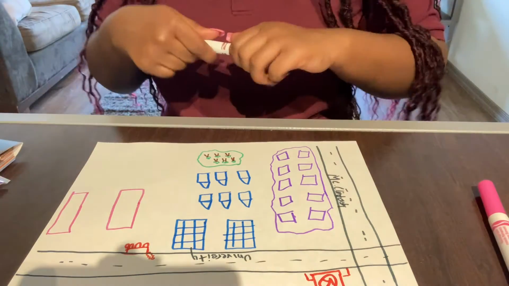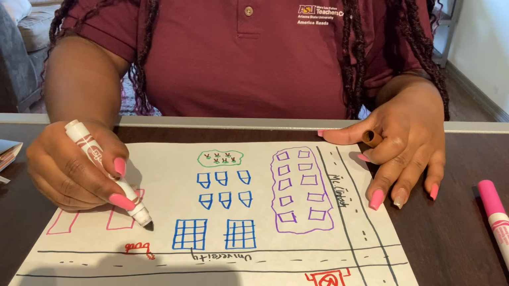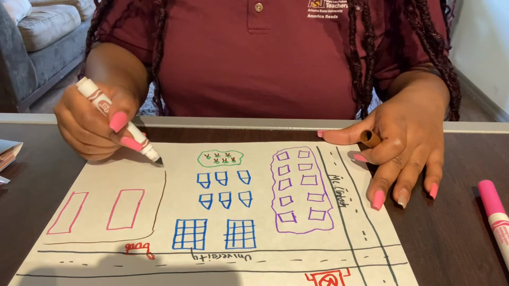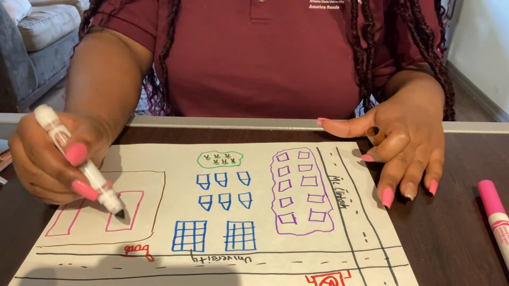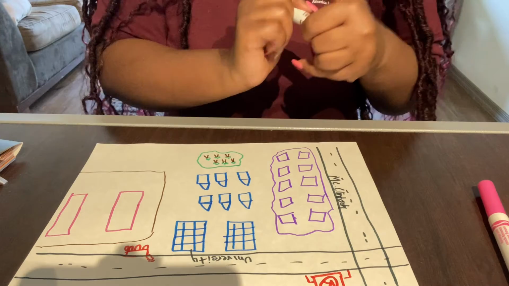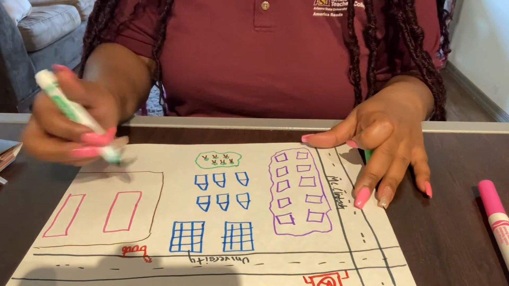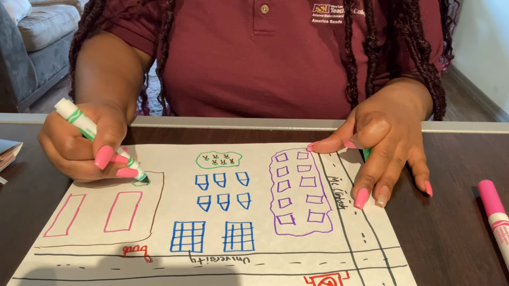Can't forget about the gate all around my apartment, which is also the outline or the parking lot. And then right in the back of my apartments, there's a little dog park that we can draw.